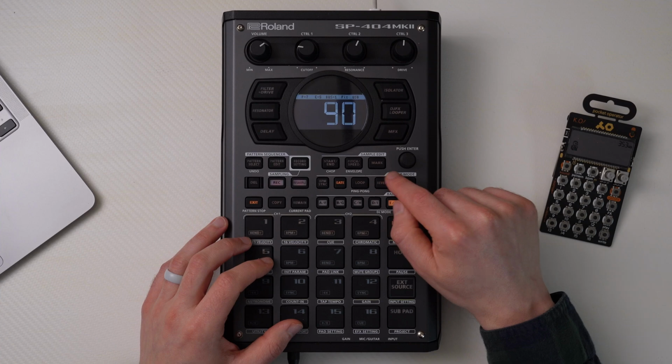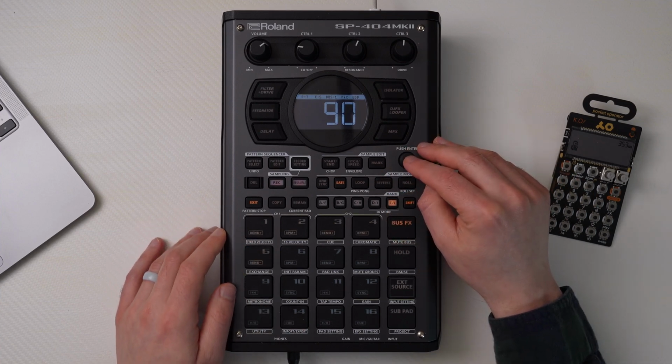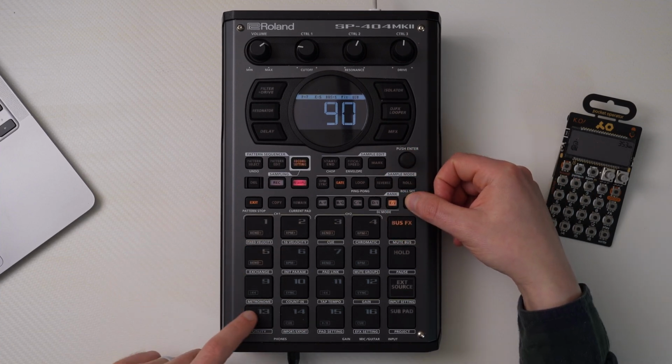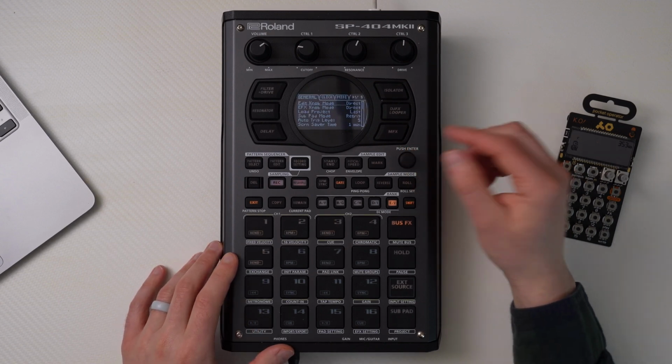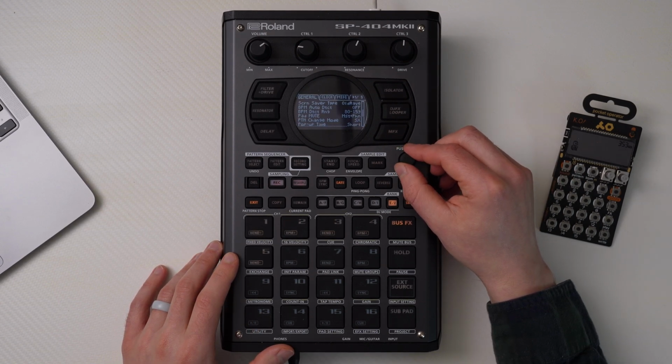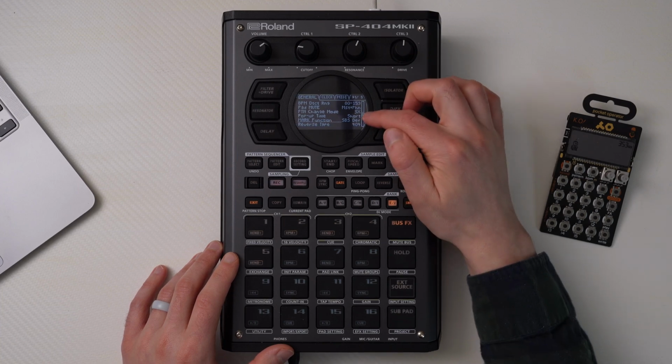There is one setting to be aware of that controls how long that skipback is recording for. So if you go into Shift 13 to get to Utility, go into System, and then scroll down to the mark function here.